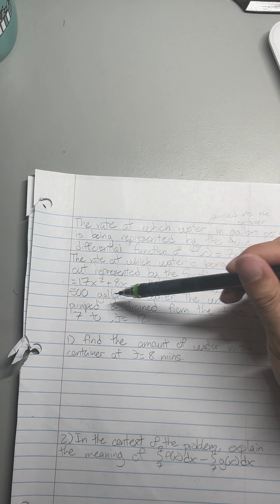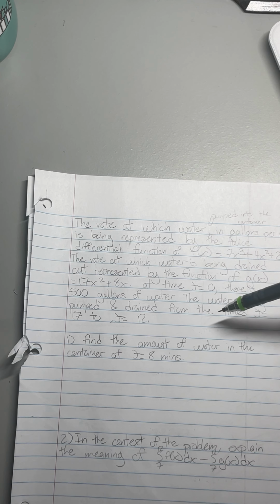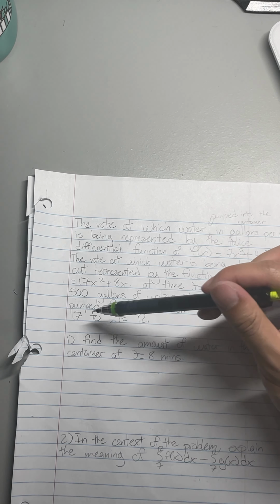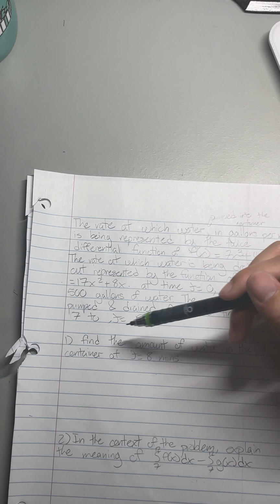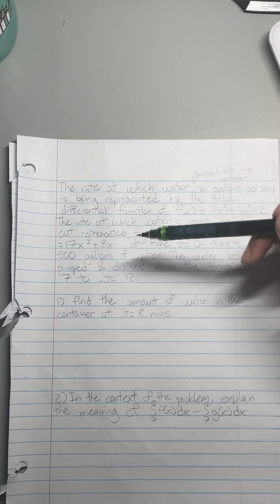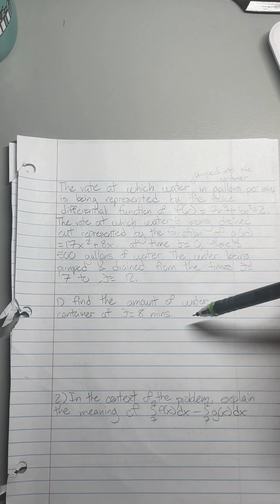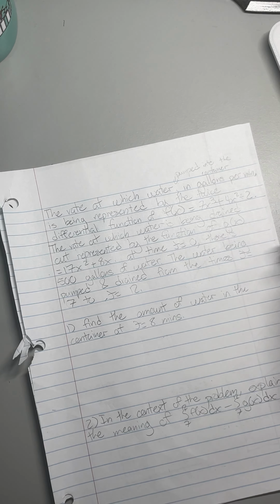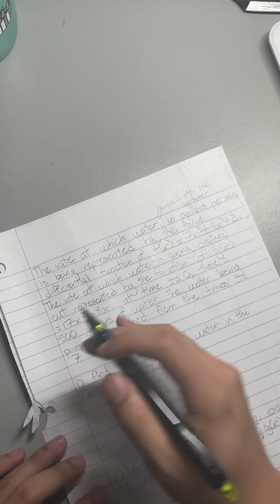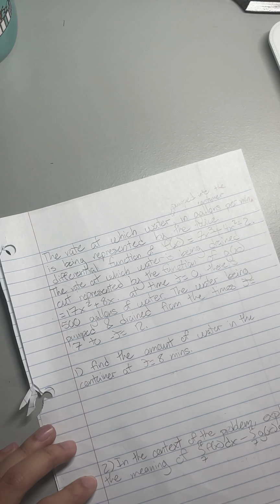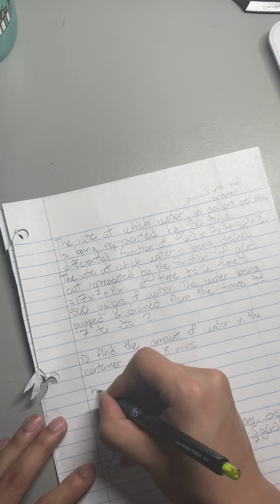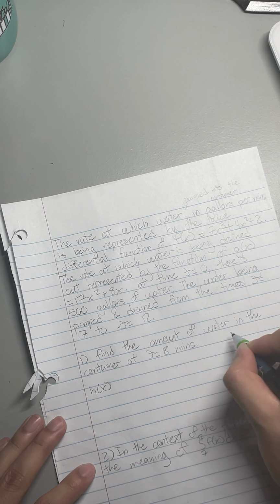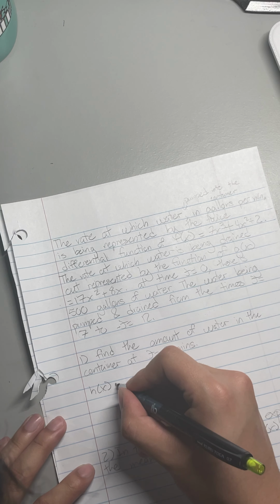The water is being pumped and drained from the container at the times of t equals 7 to t equals 12. So let's say part A, or number 1, the question is asking, find the amount of water in the container at t equals 8 minutes. So in order to find that, we try to find the amount of water that's already poured into the container with the coexisting water.